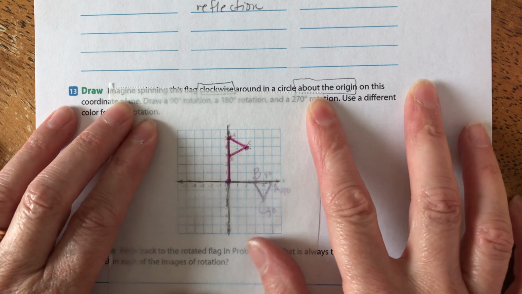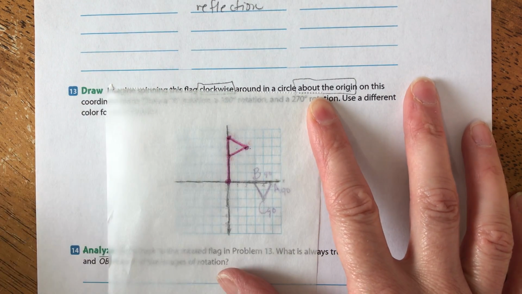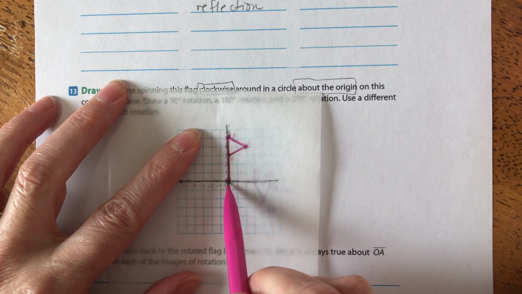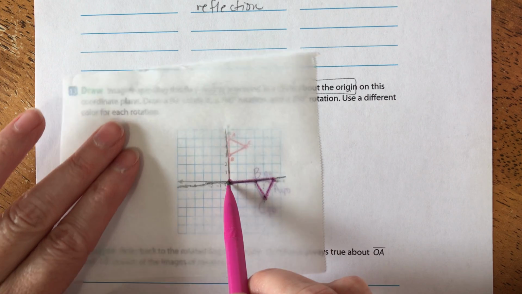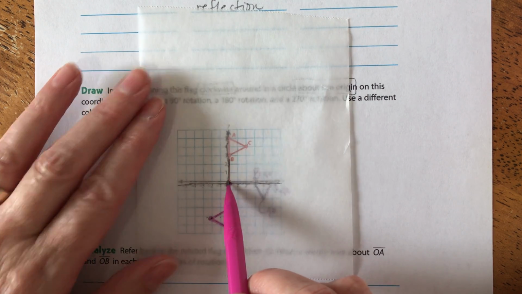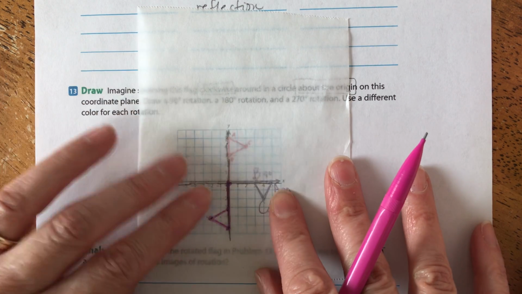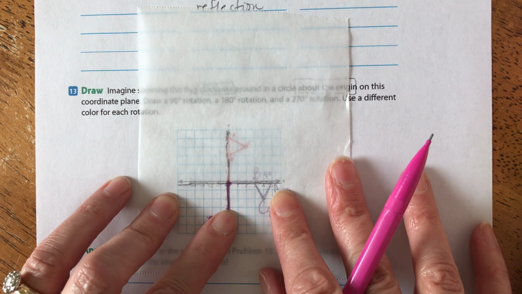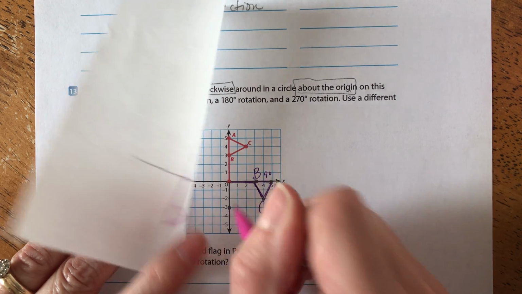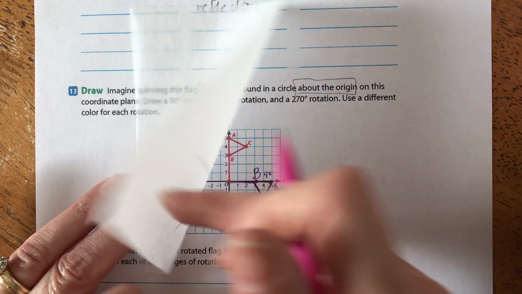And now they want me to rotate it 180 degrees. Okay, so I'm going to put my pencil at the origin, right? Here we go. 90. Oops. And now 180. Okay, there it is. I have a winner. Okay, so I'm going to copy my points. So I have a point at -3, 0. I have a point at -5, 0.